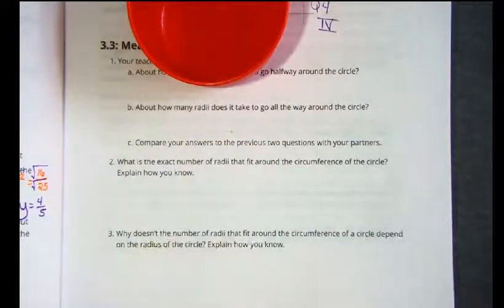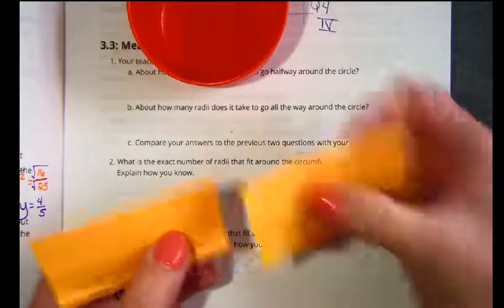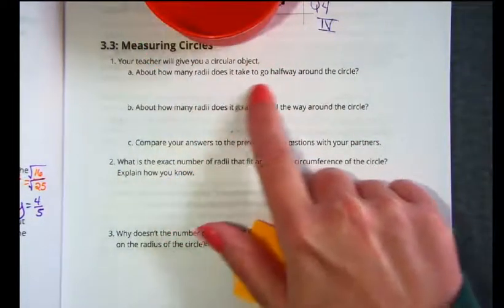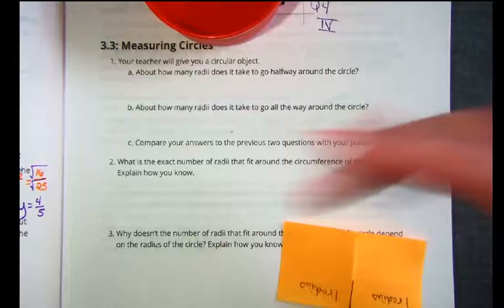So now that I have this kind of exactly in half, I'm going to use my newly formed tape measure. I have a total of 4 radii in length, and it asks me about how many radii it takes to go halfway around the circle.